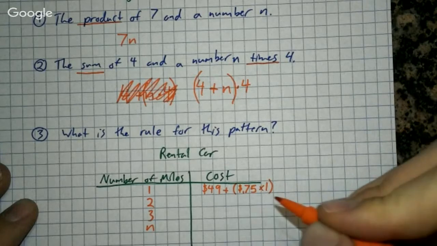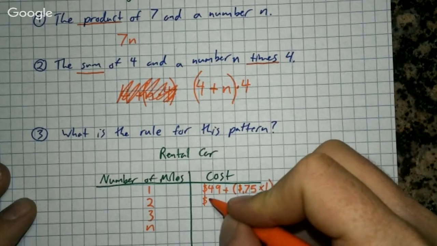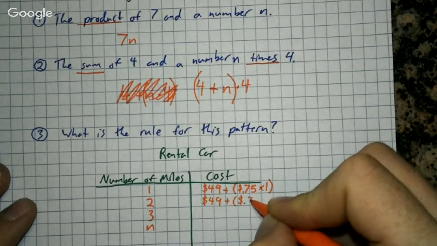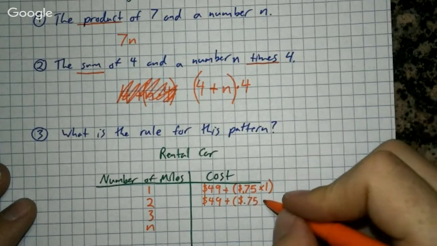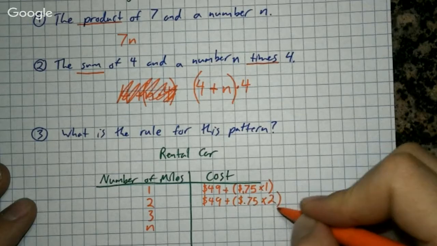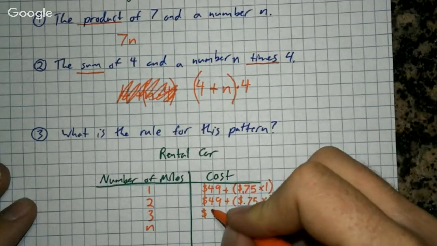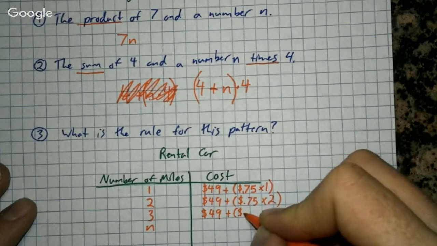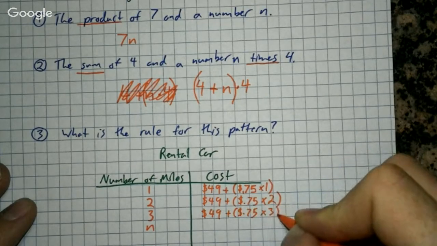If we're going for 2 miles, the cost is $49 plus 75 cents times 2. And for 3, $49 plus 75 cents times 3.